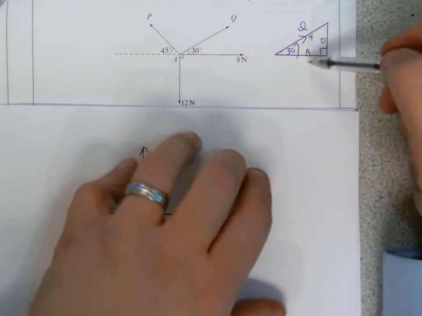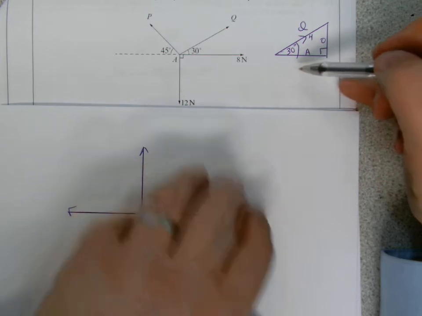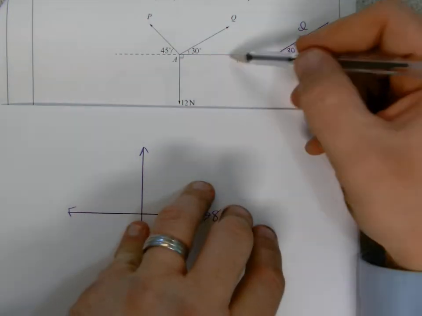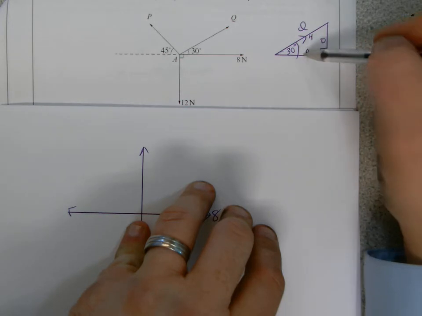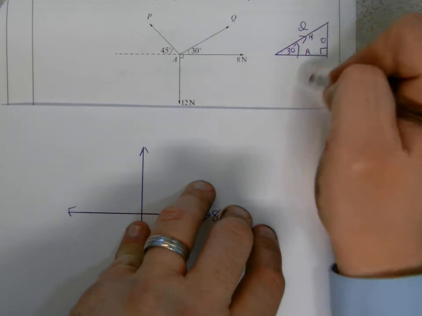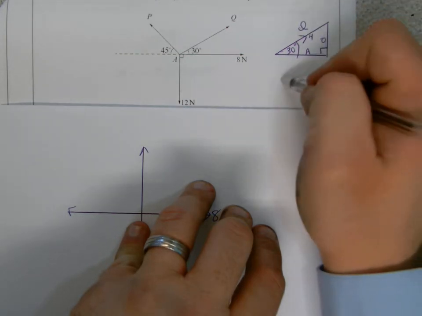Now to get the components that we need, we need the x direction component, so it'll be along this side here, won't it? Which would be my adjacent, and using the hypotenuse for my Q force, A and H will be cos.